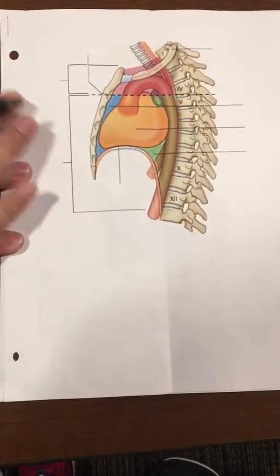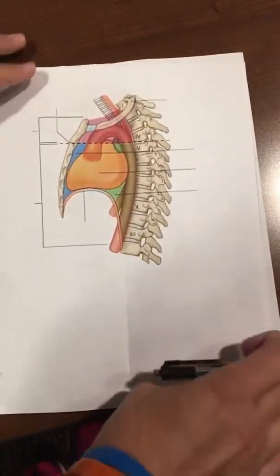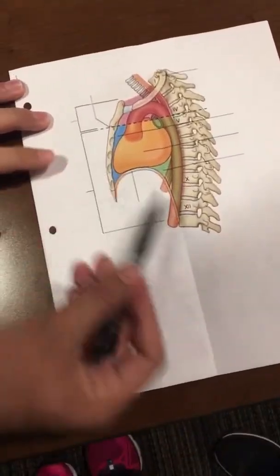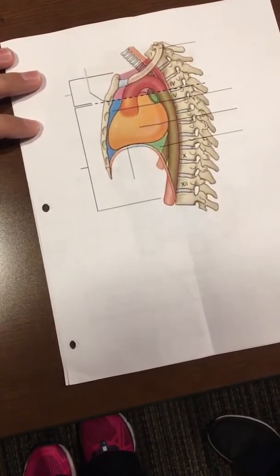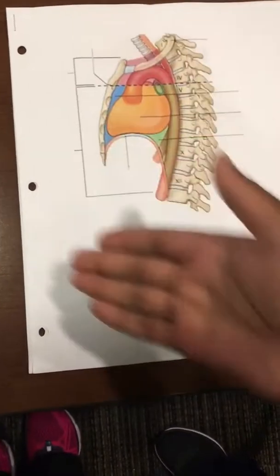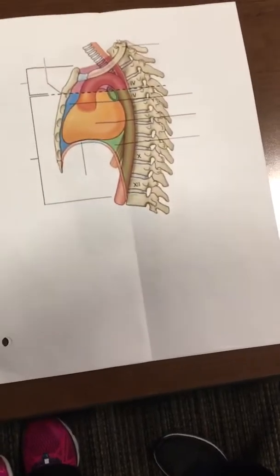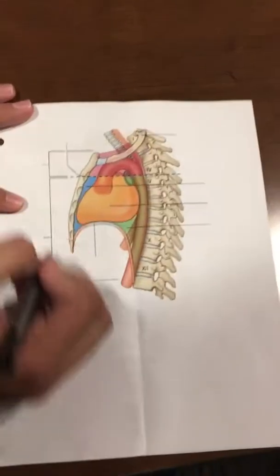Okay. Alright, so guys, we got the thorax today. We're going to do the sections of the thorax in addition to labeling the basics of the heart. So, what's the basic cavity? Just in general, what is it? Mediastinum. The mediastinum is the entire thing here.